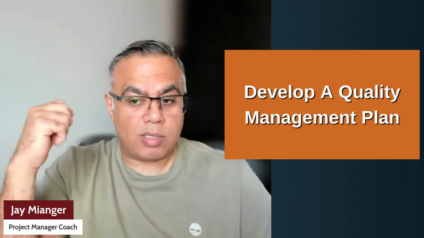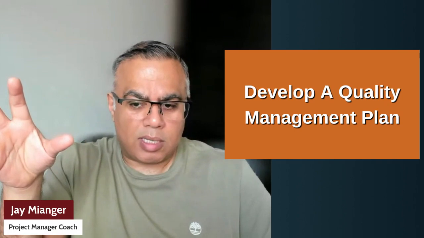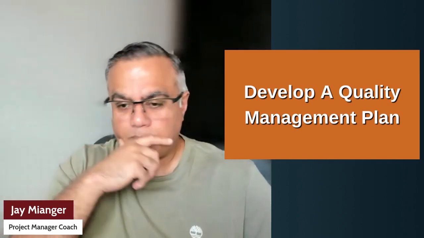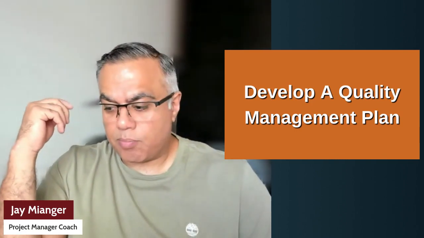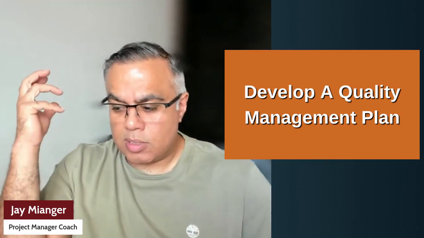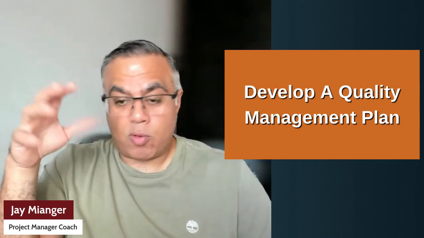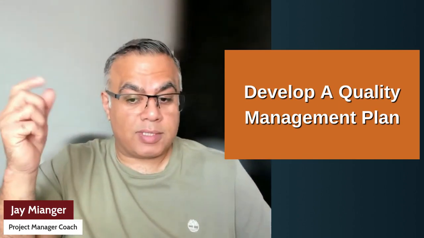What are the standards that you should be meeting? The roles and responsibilities of the team. Quality planning: this section includes the processes and tools that we use for maintaining quality. Quality control activities: this is what you conduct to monitor and measure the project performance against those standards. And then you've got quality assurance activities.